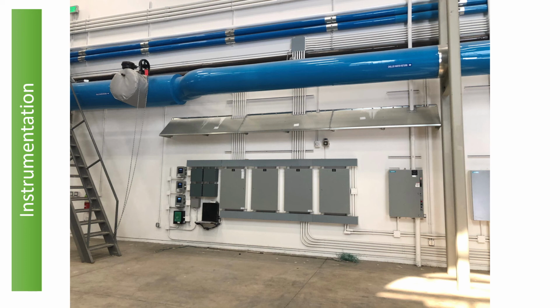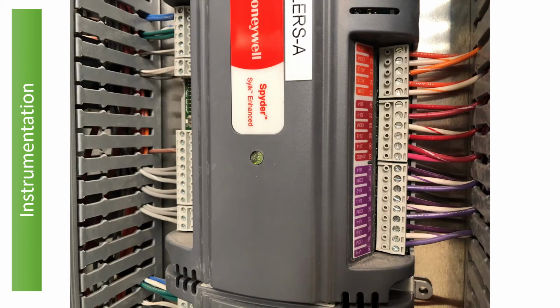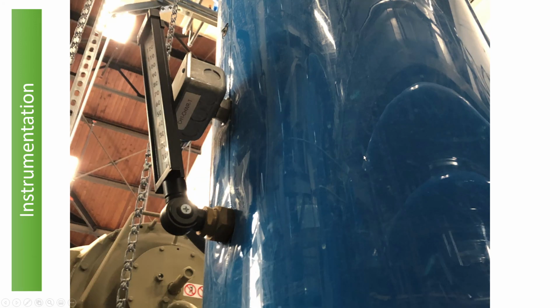So if we zoom into one of those panels and open it up, this is what we see. There's just a series of terminal strips that are analog inputs, analog outputs, digital inputs, and digital outputs. Looking a little bit closer, you can see these are literally just the control wiring from every device in the plant that's coming into this terminal strip. And this is what's informing those graphics that we saw. And then just another couple up close.